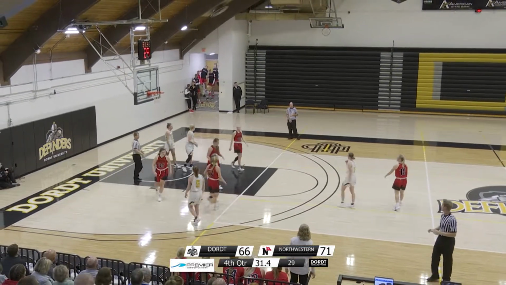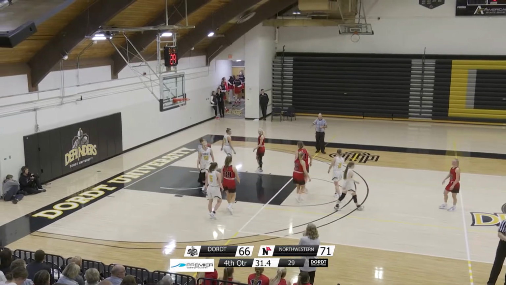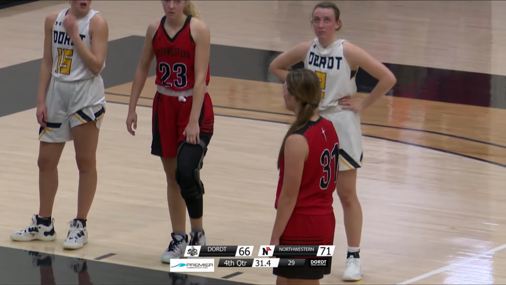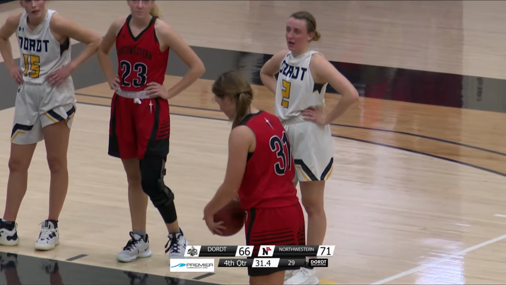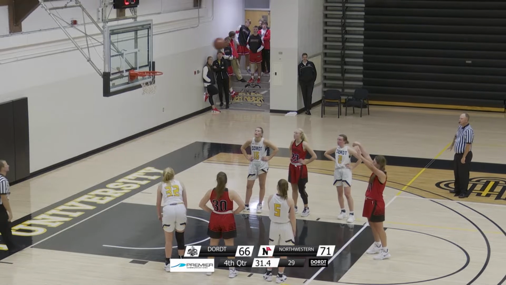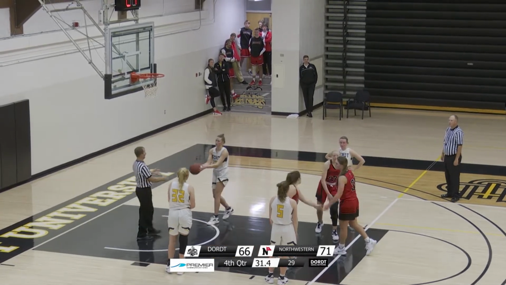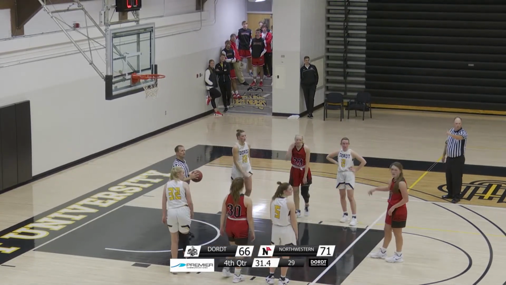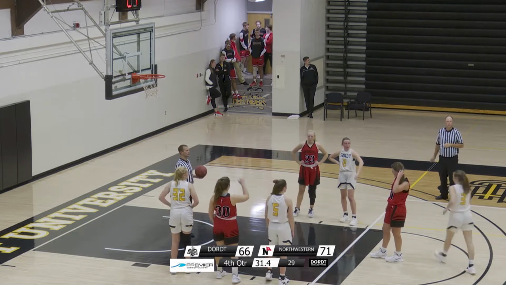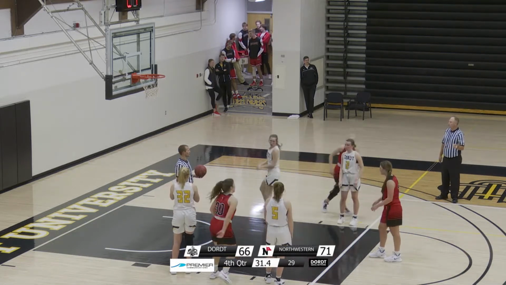And a foul called on Dordt with 31.4 remaining. And this will send Van Kiekrix to the line. Her first one, good. That'll extend it to 66-71, and now a sub coming. The defenders put Rauch back in.